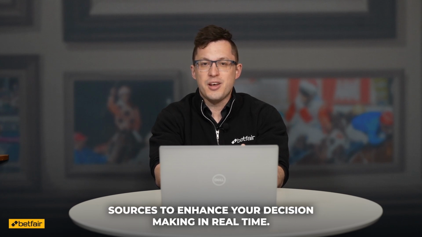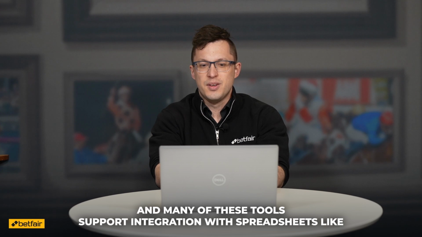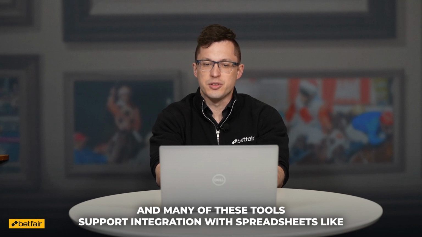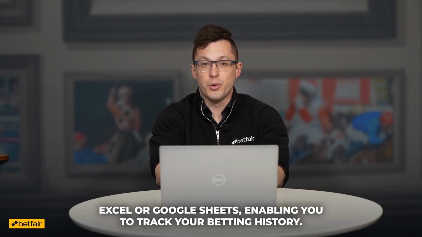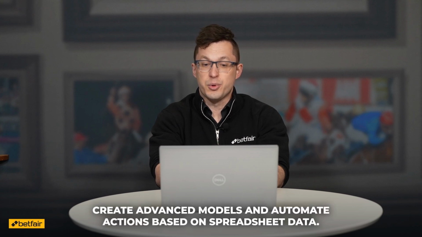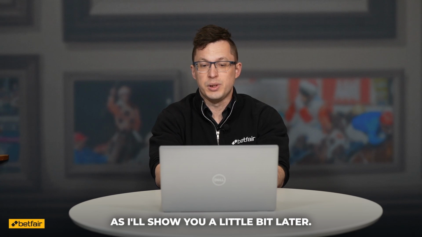Number 5, integration with tools like external APIs can assist you in bringing together seemingly disparate data sources to enhance your decision-making in real time, and many of these tools support integration with spreadsheets like Excel or Google Sheets, enabling you to track your betting history, create advanced models, and automate actions based on spreadsheet data, as I'll show you a little bit later.